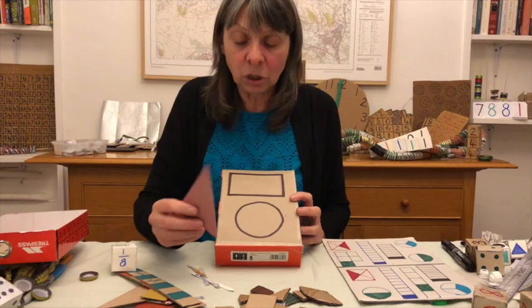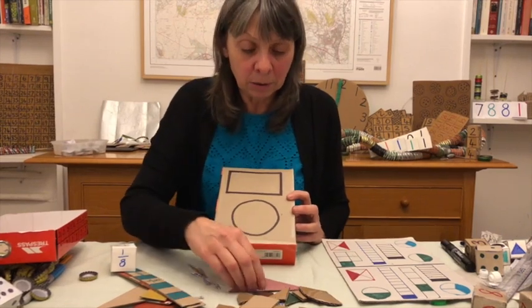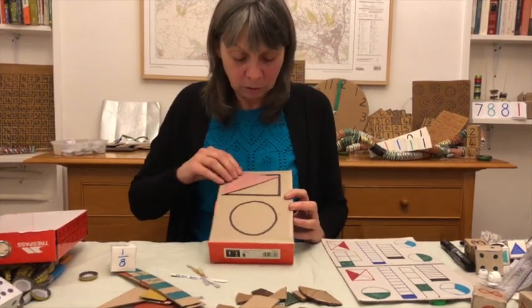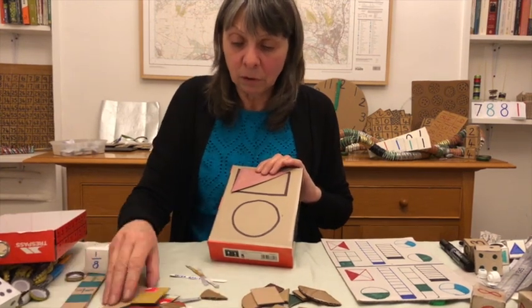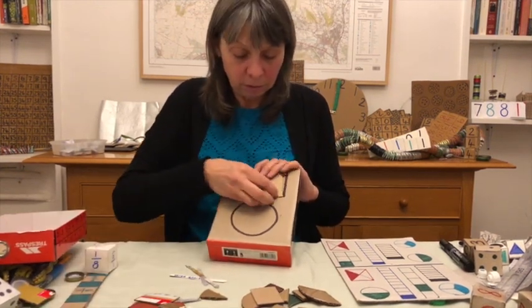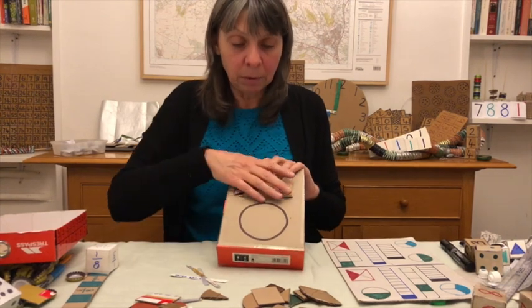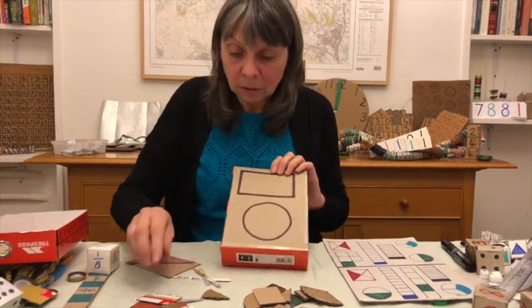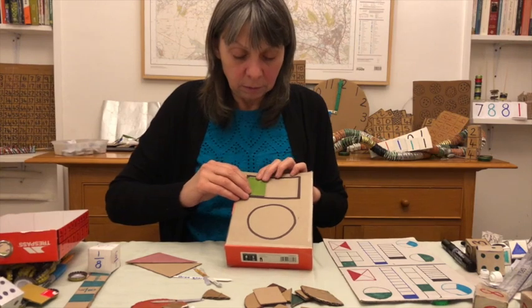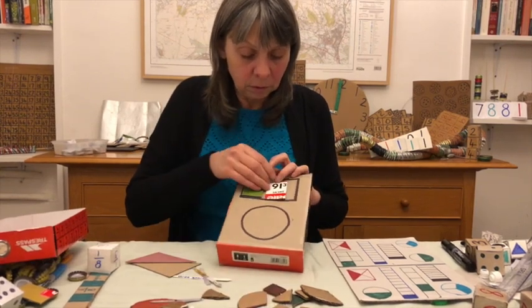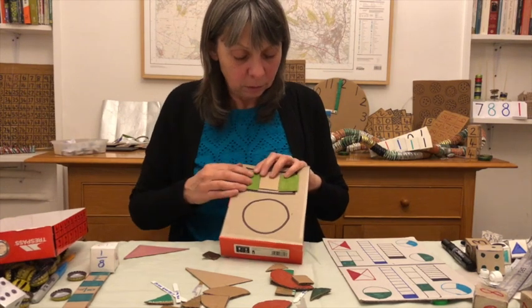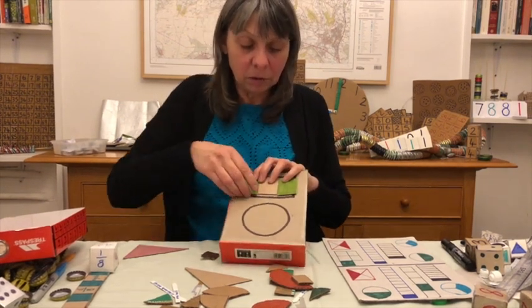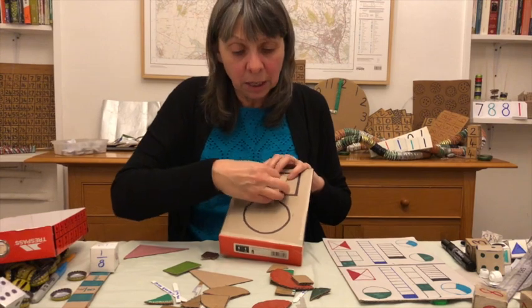On the other side of the box, we've got a whole circle and a whole rectangle, and you can use the shapes to build up. For instance, this pink one is divided in half, so you find the other half and match that up. Here it is divided up into thirds, and so on. The circle is the same.